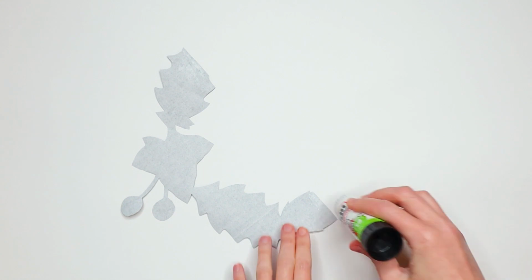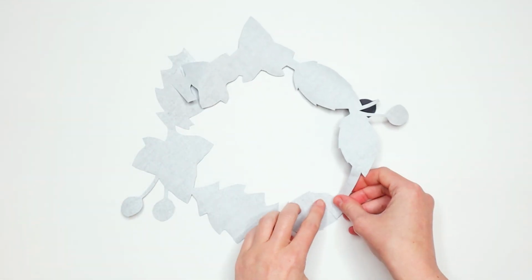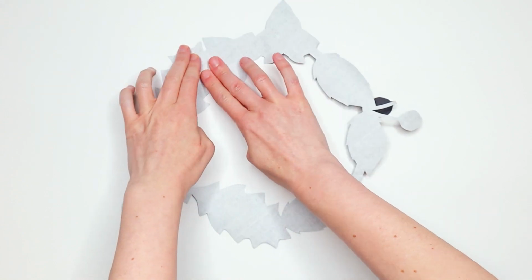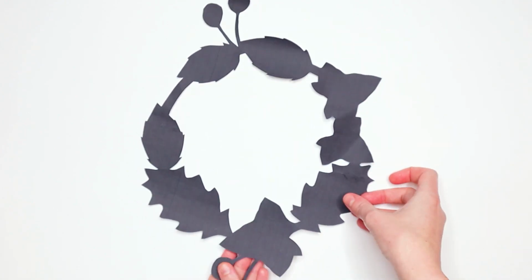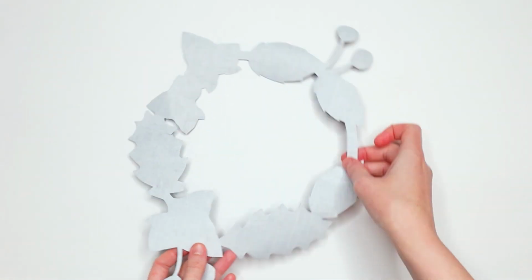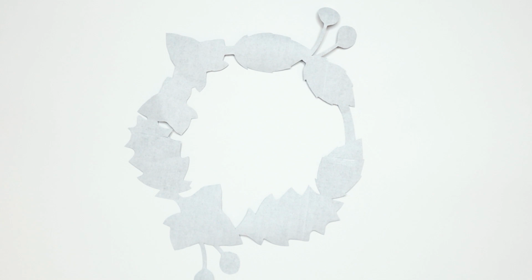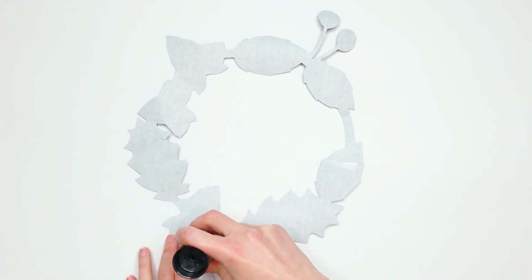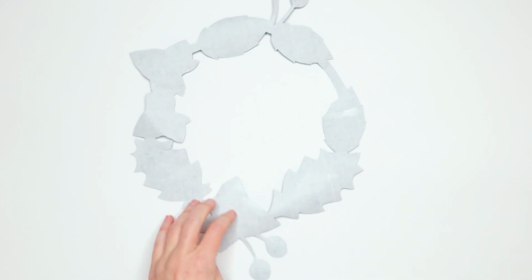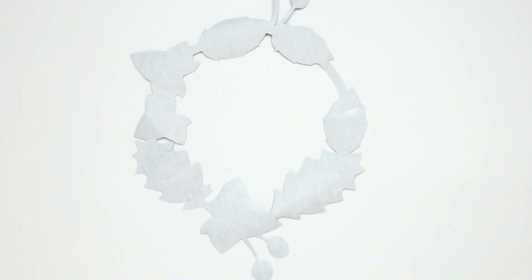You can also create frames out of black card or paper. I've used the leaf wreath that I made as a template. I printed this off and then I cut it out and stuck it together to make one big wreath. You don't have to use my template, you could draw your own designs of leaves or stars or anything else that you'd like to.